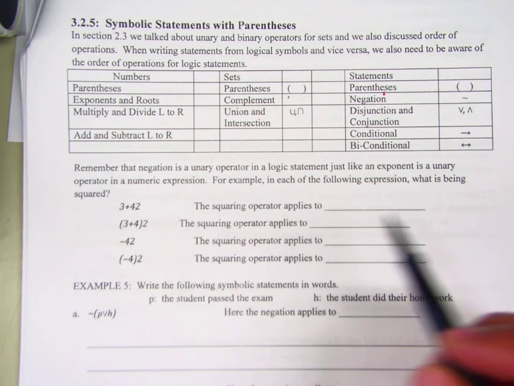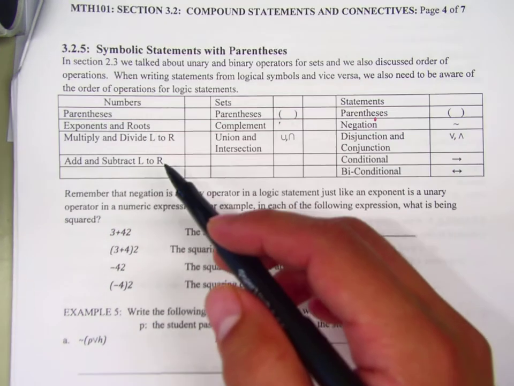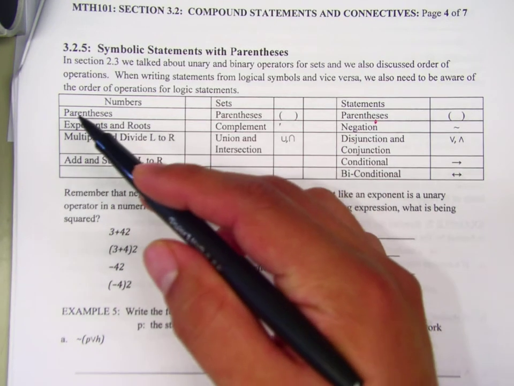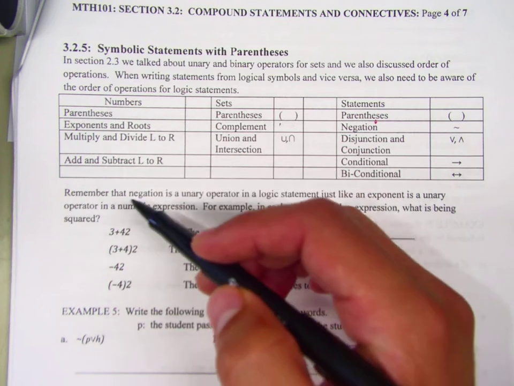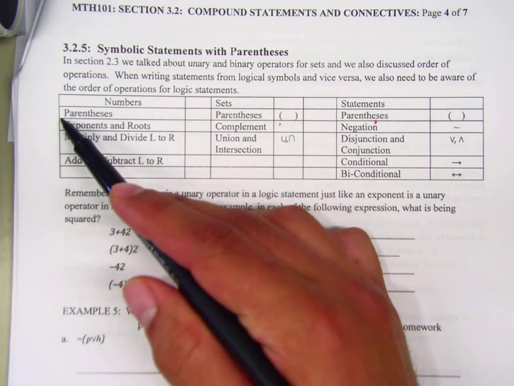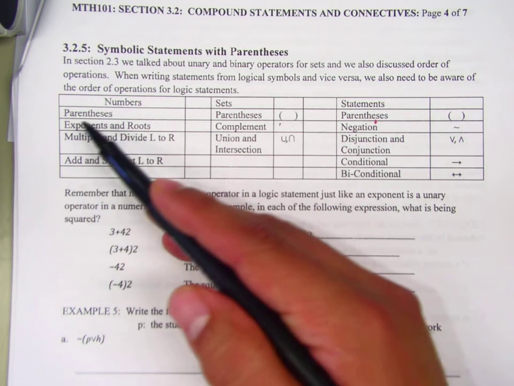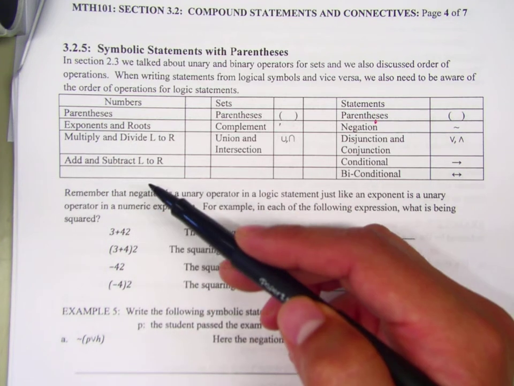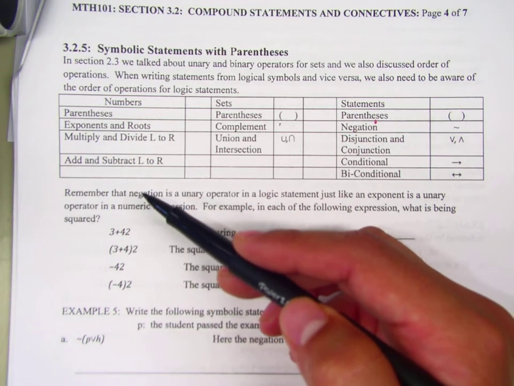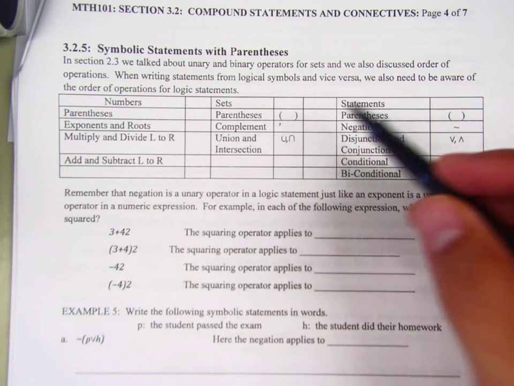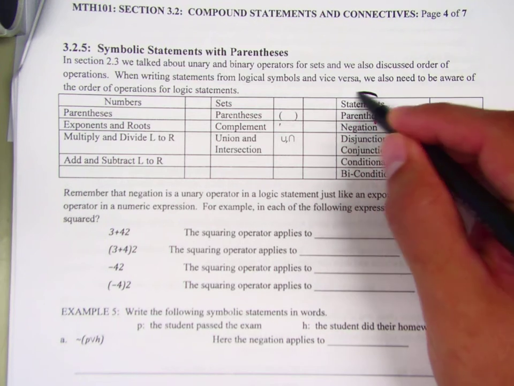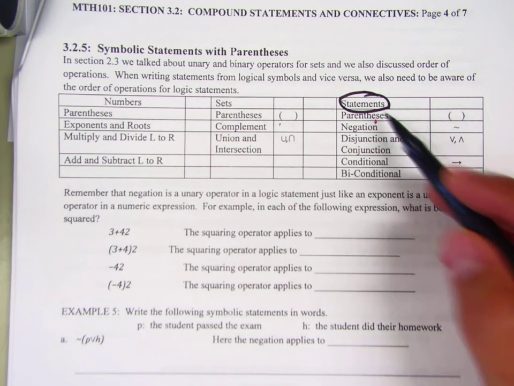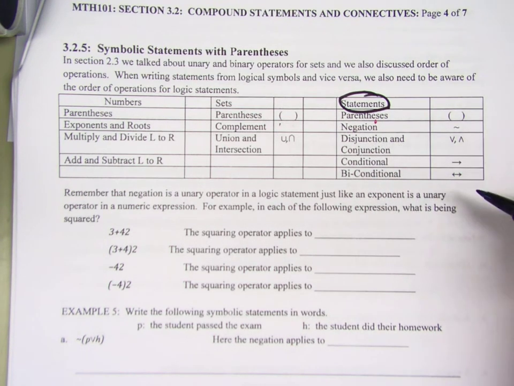And in order to do that, it's kind of a good thing to review. Here are your order of operations. You've seen those, right? You know that when you're simplifying something in math, you first do parentheses, then exponents, then multiply and divide, then add and subtract. That's not new to anybody, right? Well, when you're doing sets and statements, that's what we're focusing on over here. We have a similar order of things that need to happen, okay?